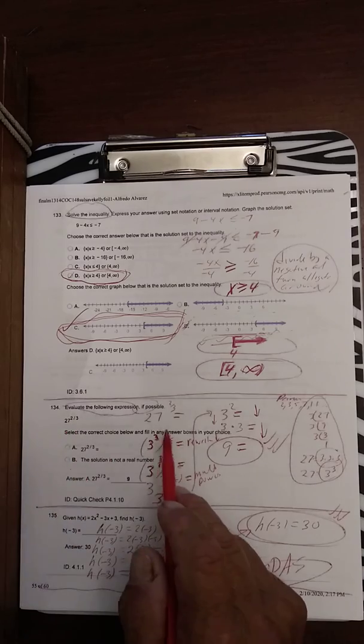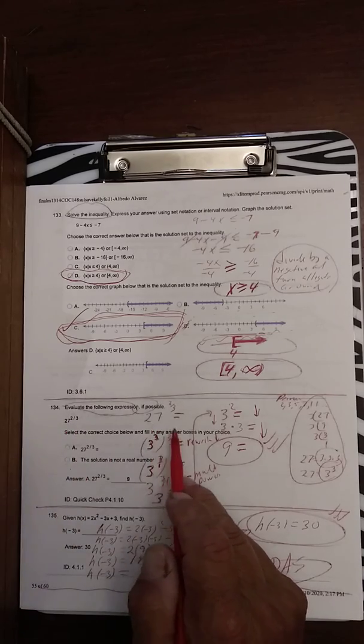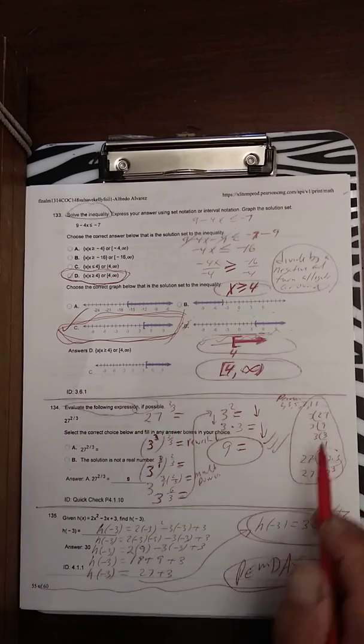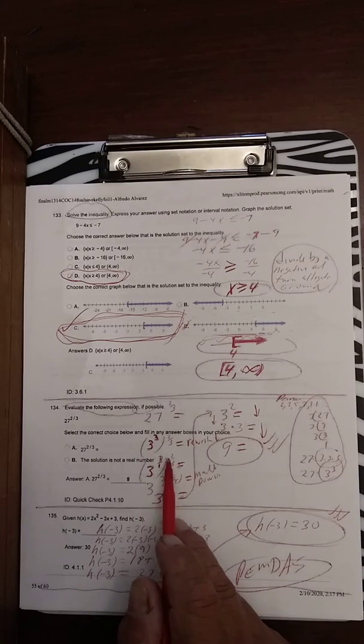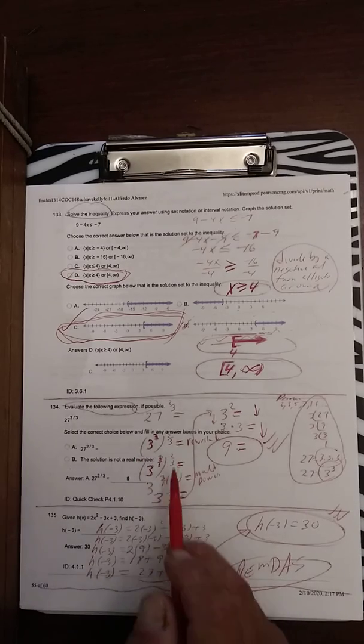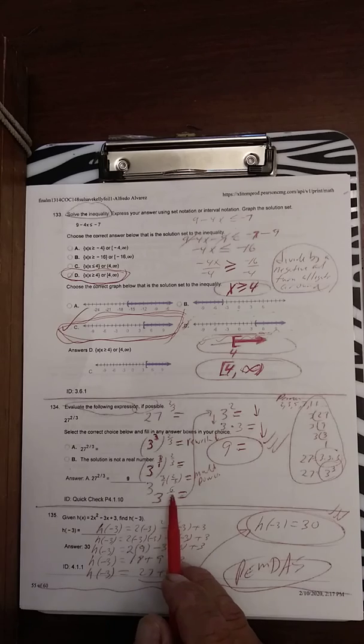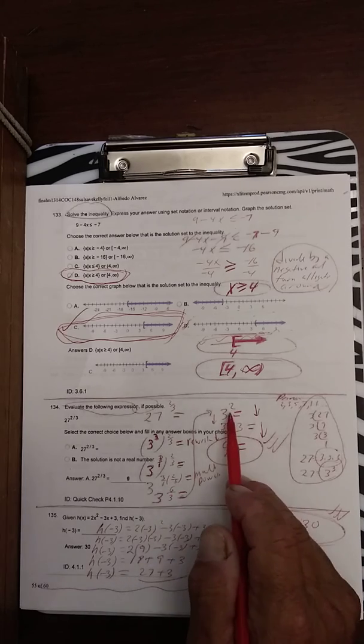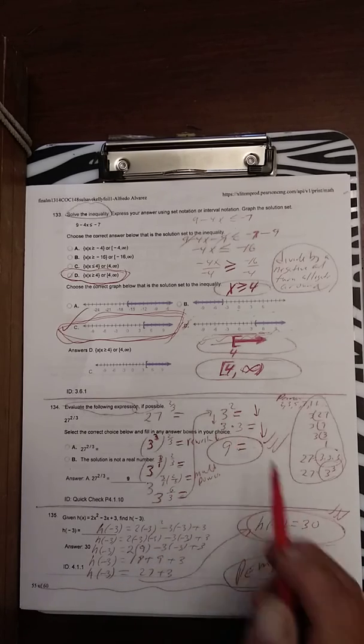27 to the 2/3 is, rewrite this 27 as 3 to the 3. 3 times 3 times 3 is that. And then multiply the numbers. So we have 6 over 3. 6 divided by 3 is 2. 3 to the 2 power means 3 times 3 is 9.